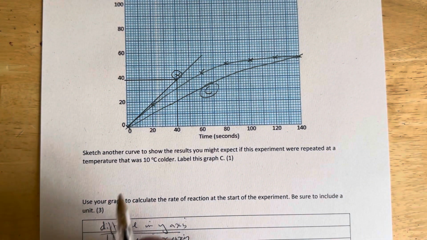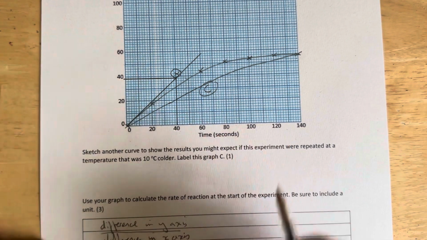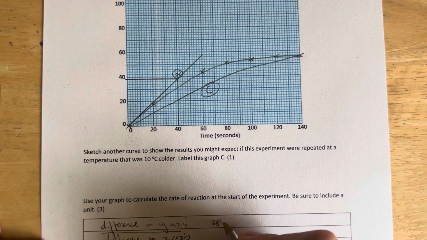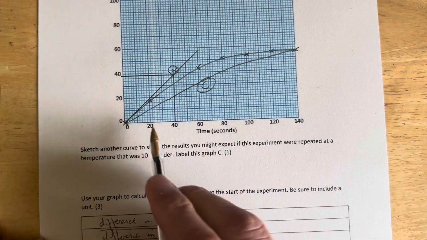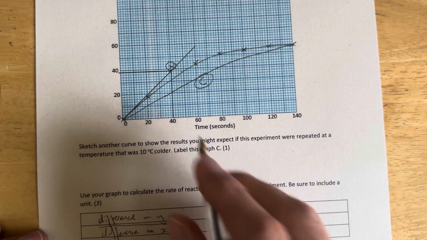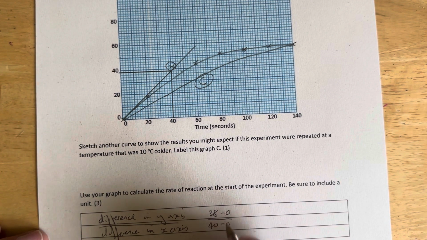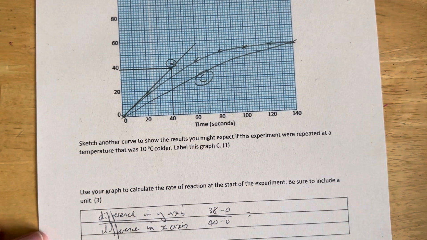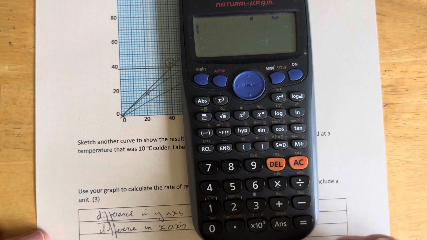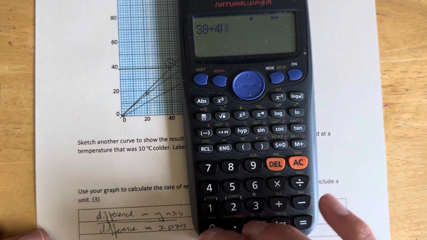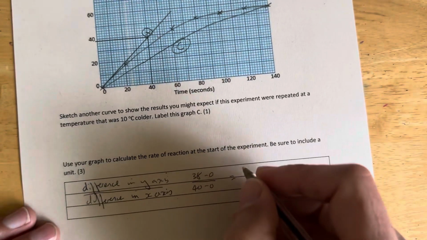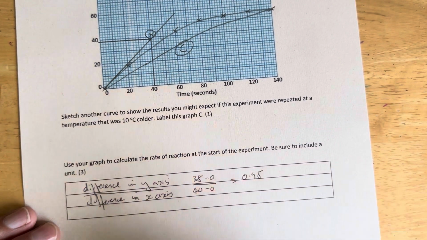Every little square is 2, so that's one little square beneath 40, so that's 38. So 38 is my high point, 0 is my low point, so 38 minus 0 is 38. Now exactly the same for the x-axis. We drew up from 40, didn't we? I made it easy for myself by going at one of the thick lines, so 40 minus 0. Once we've put that into our calculator, 38 divided by 40, we're going to have our gradient. So let's do that. 38 divided by 40 equals 0.95.